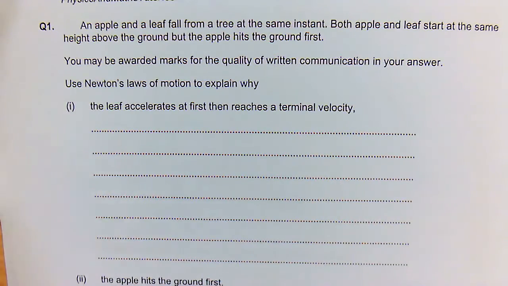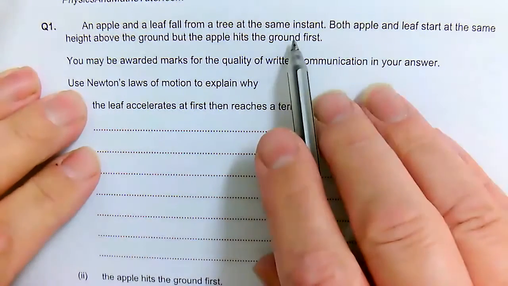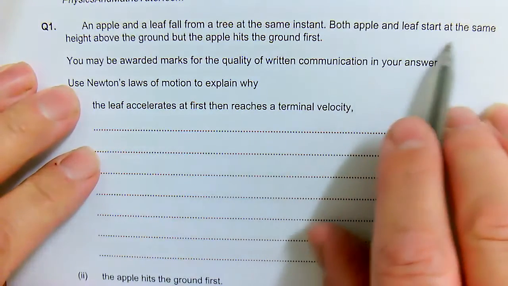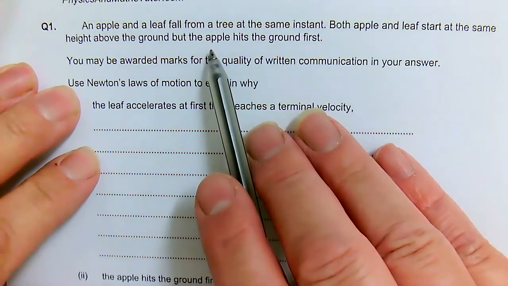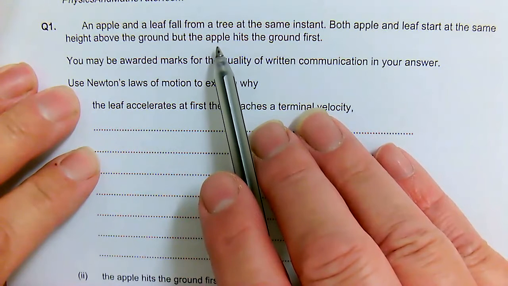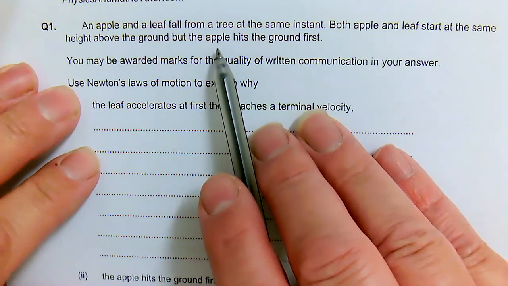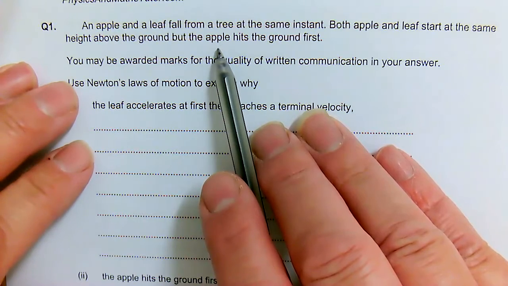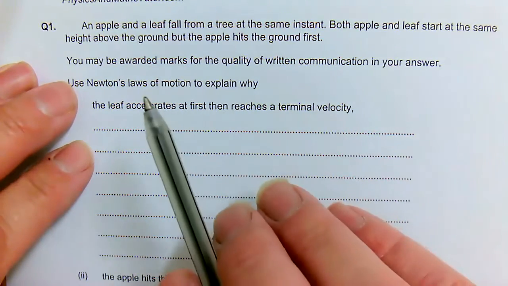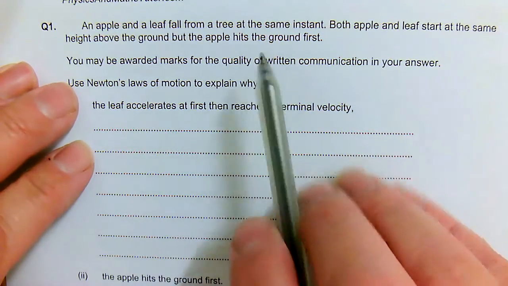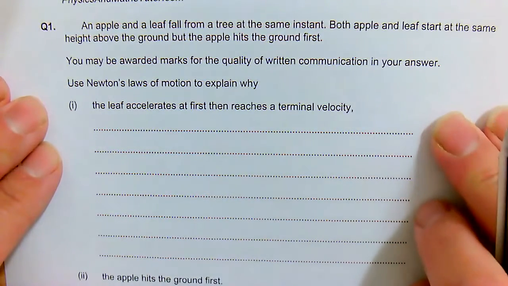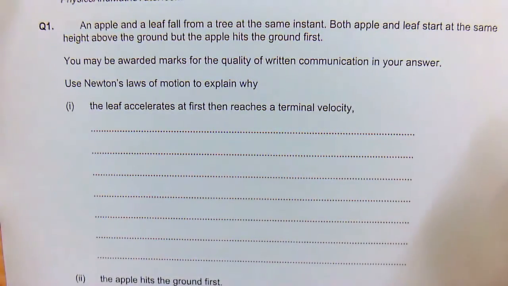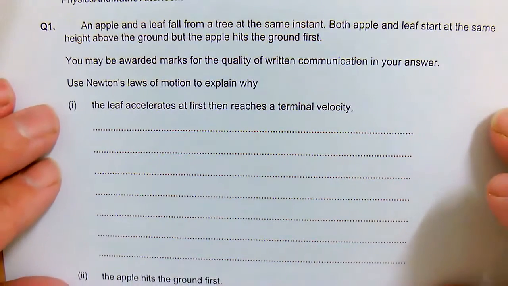So question number one, an apple and a leaf fall from a tree in the same instant. Both apple and the leaf start at the same height above the ground, but the apple hits the ground first. We know that if air resistance was not a factor, they'd hit the ground at the same time because everything accelerates at 9.81 meters per second squared downwards when it's in free fall on Earth. Now, obviously, because they don't, this implies something very important. That's that air resistance must be coming into play. So it's obviously going to be part of the answer to these two questions.